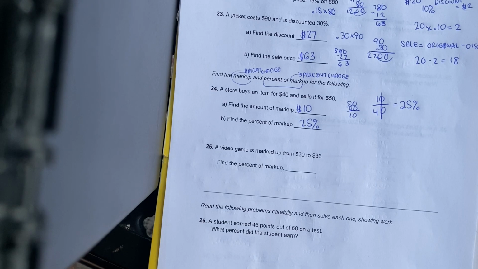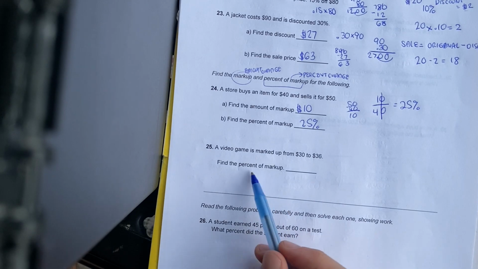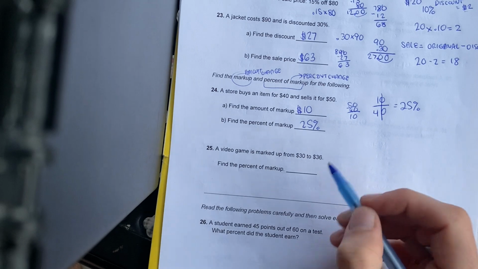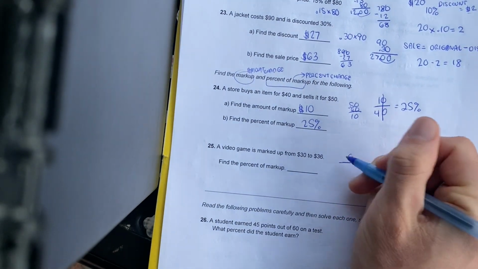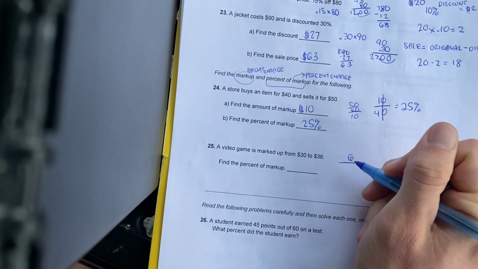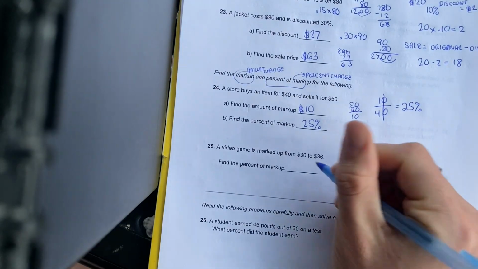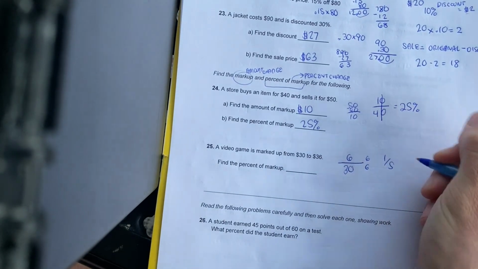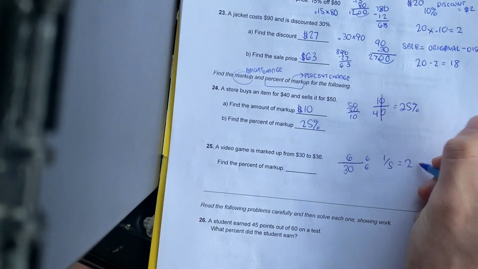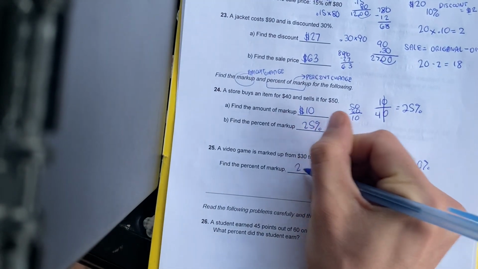But continuing on from here, a video game is marked up from $30 to $36. So find the percent markup. It's asking find the percent change. That's what I want to do. So 30 to 36, the difference, the amount of change, is going up 6. So that will be at the top. And then the original is 30. Let's reduce that. It's 1/5. You could do the math and find that that would be 20%.